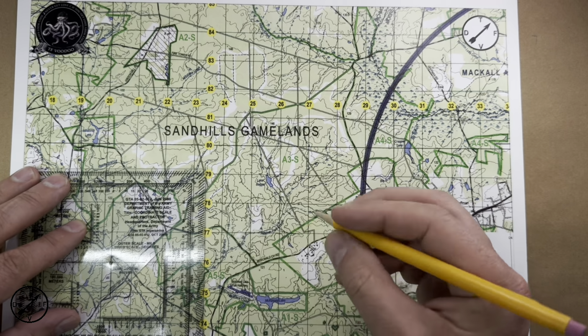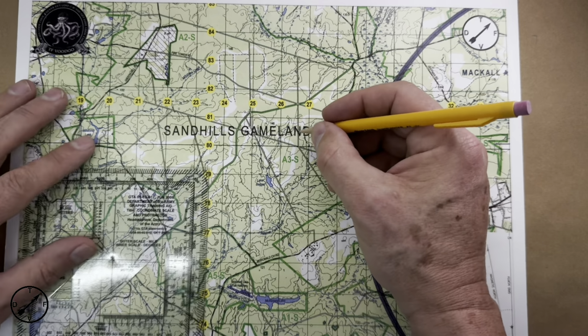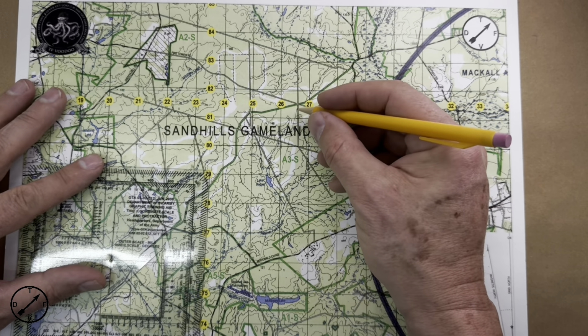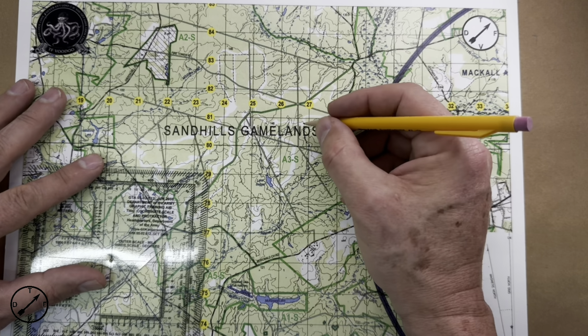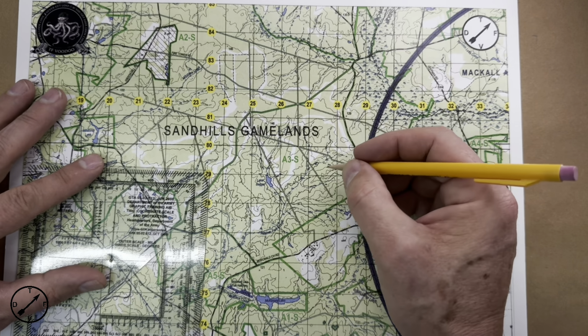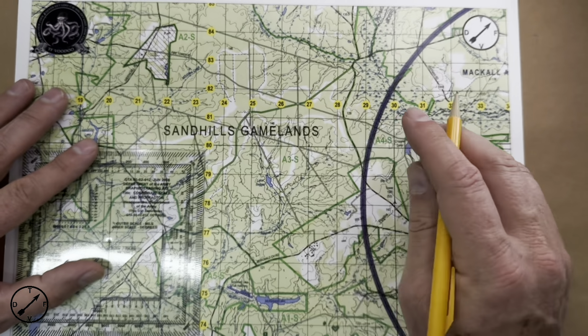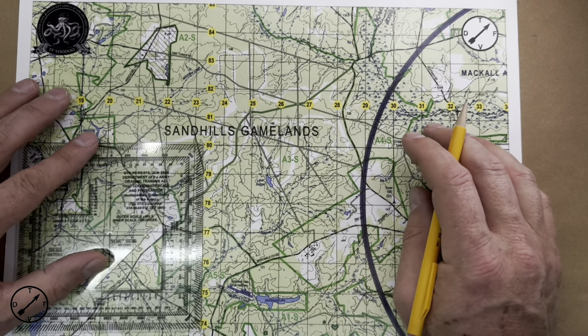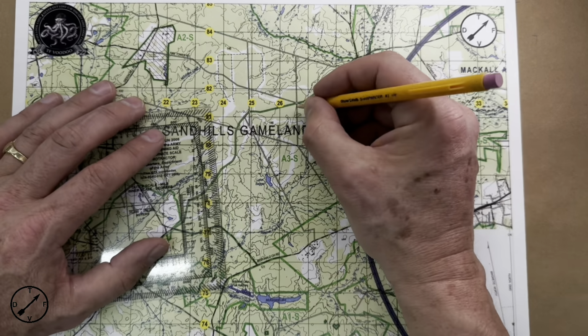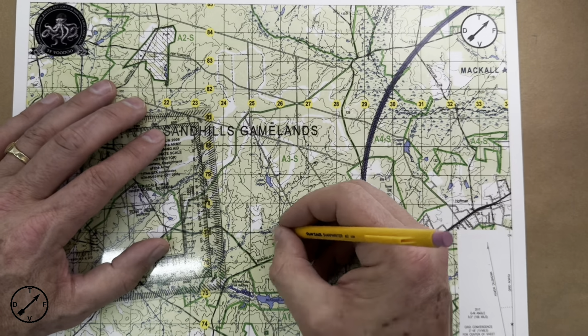A 0.5 millimeter pencil is best. It's thick enough that you can see it, but not so fat that it makes too thick of a line. Pencils generally come in 0.3, 0.5, and 0.7 millimeter. 0.5 is the one you want to go with. So now we have this line drawn here.